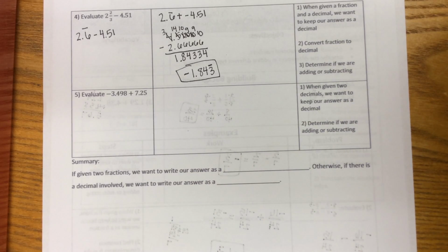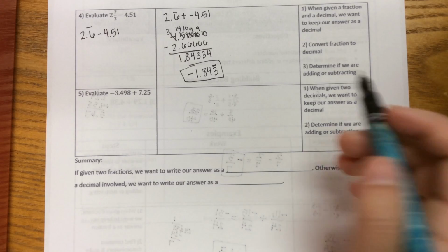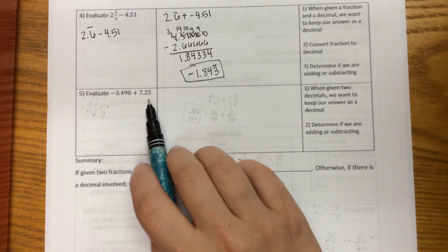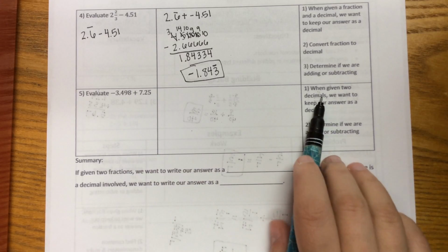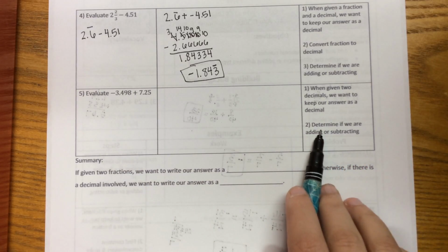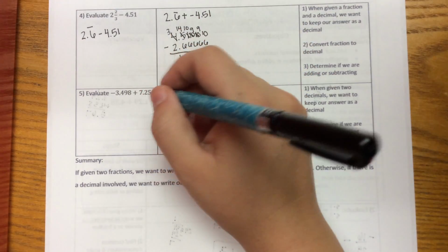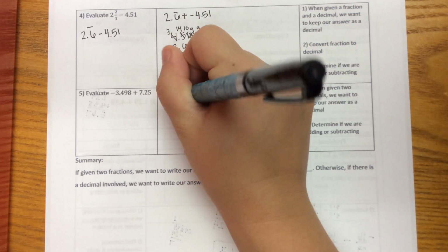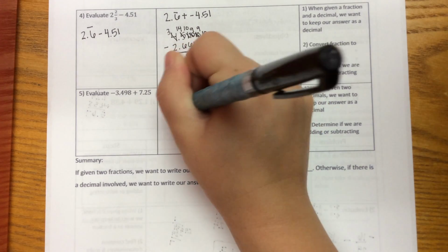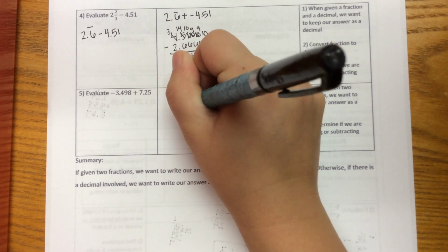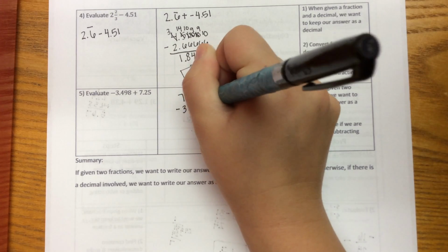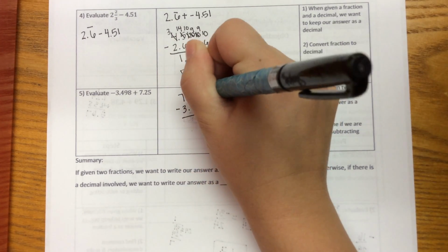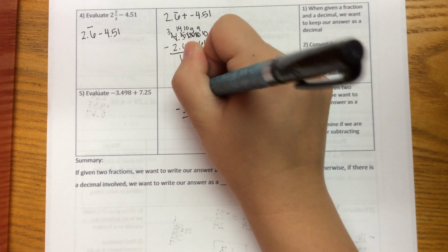Alright, number 5, last one. Evaluate negative 3.498 plus 7.25, that's 498 thousandths and 25 hundredths. When given 2 decimals, we want to keep our answer as a decimal. One's negative, one's positive, so that means I'm actually going to subtract. So 7.25 minus 3.498 thousandths. Put in a 0, borrow.